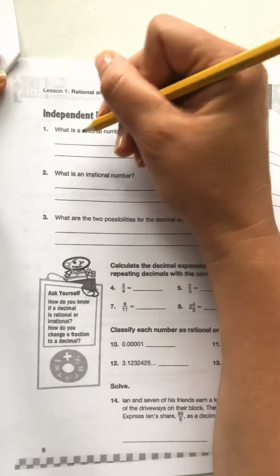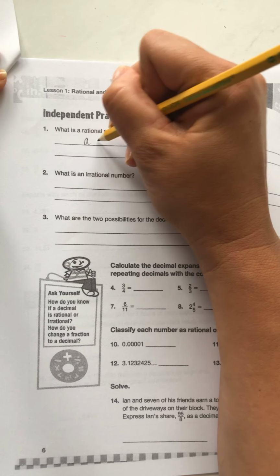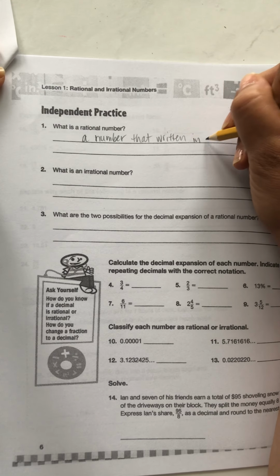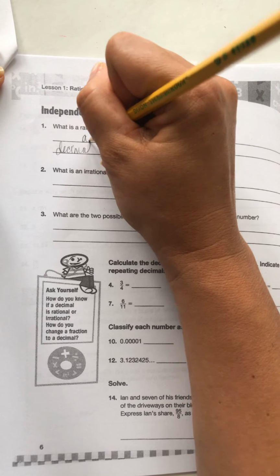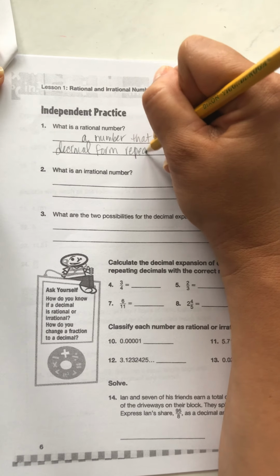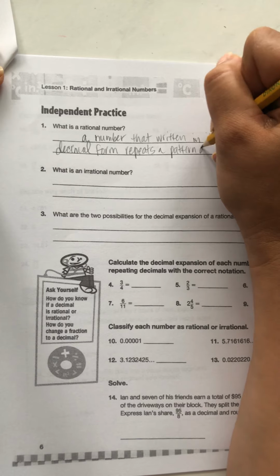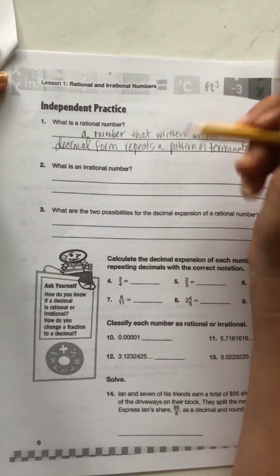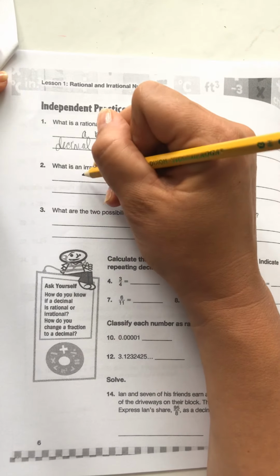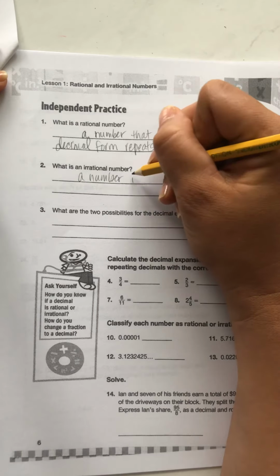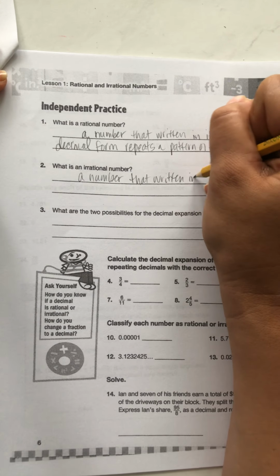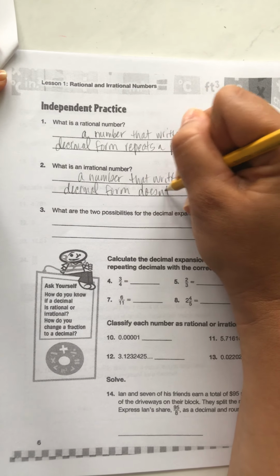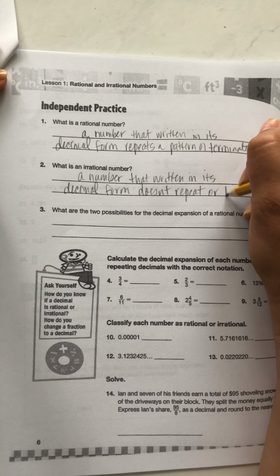What is a rational number? It is a number that, written in its decimal form, repeats a pattern or terminates or ends. What is an irrational number? Same thing, except it does not terminate and does not repeat. So a number that, written in its decimal form, does not repeat or terminate.